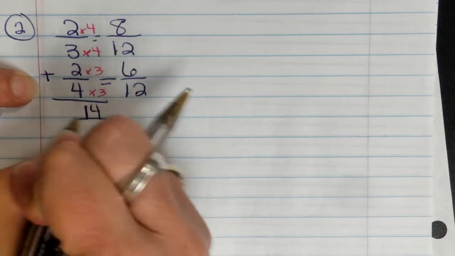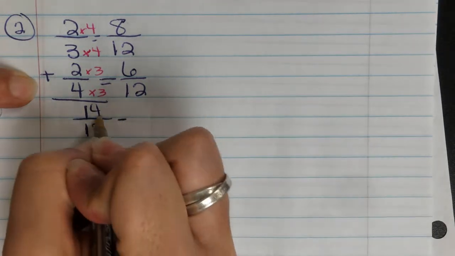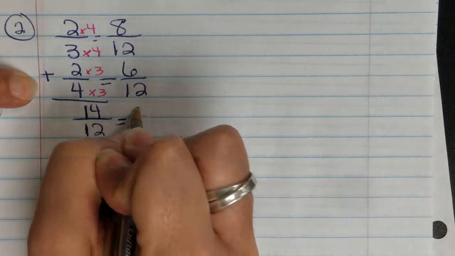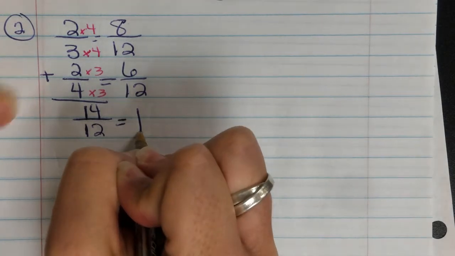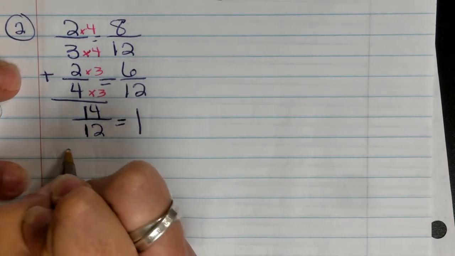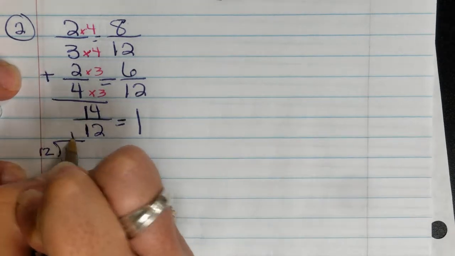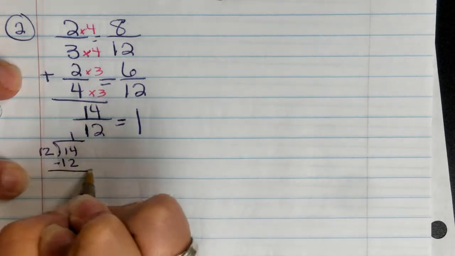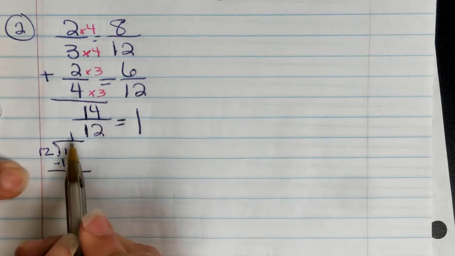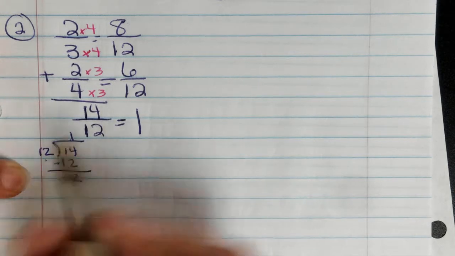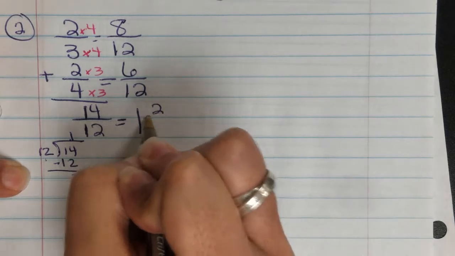14 over 12. Now, got to have a flashback here of improper fractions. So, 14 twelfths. If you divide 14 by 12, it goes one time. This is what I'm doing if you're not real sure. I'm taking 14, dividing by 12. Slow down, wait a minute. So, I got 1 and 2 twelfths. That's how I got the big mixed number.